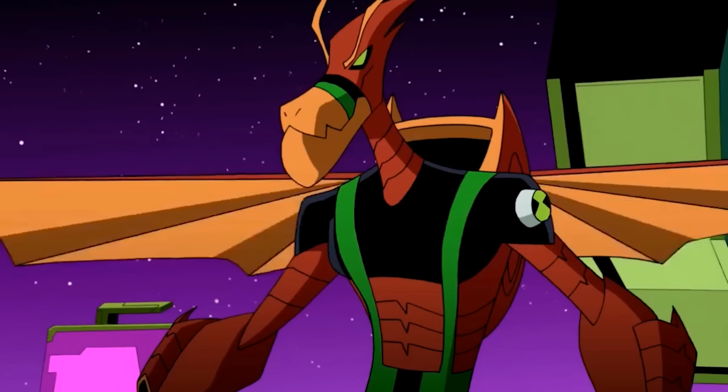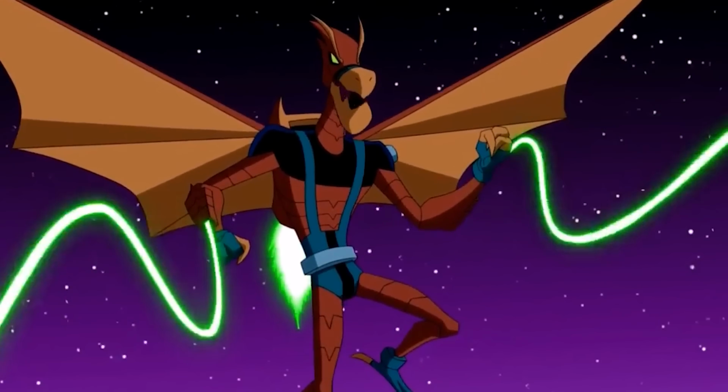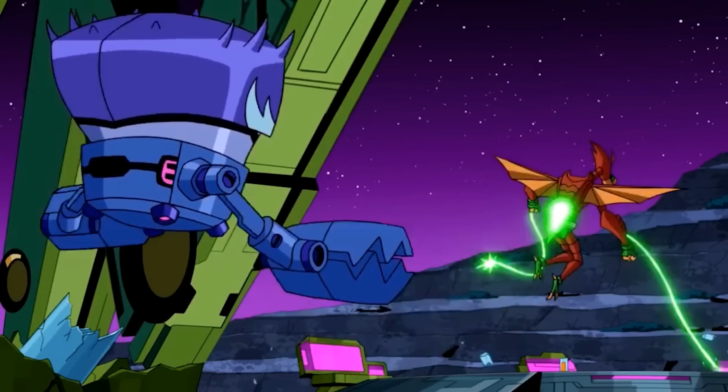Astrodactyl, another unknown species. Okay, the plot thickens here. But come on, this is just a pterodactyl. Except the wings are a jetpack. He's fast, is immune to gas, and deals in energy for its attacks.